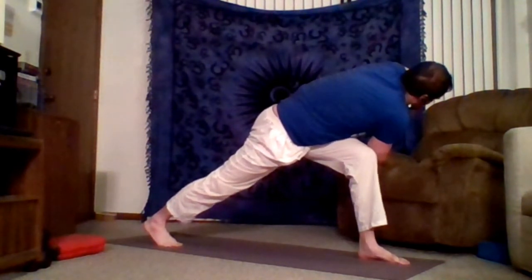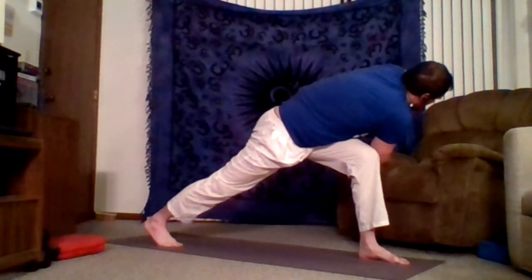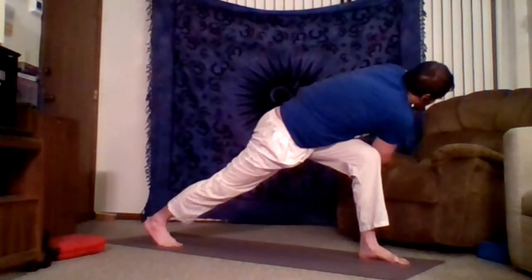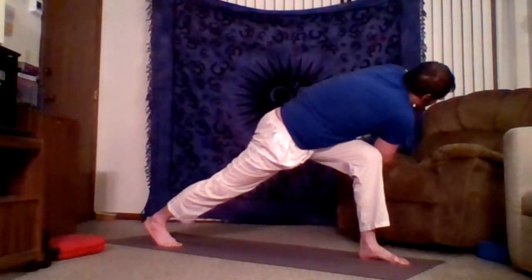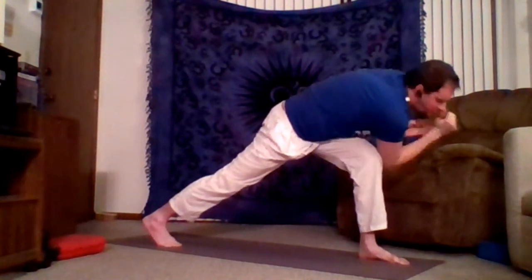Lots of information comes in from the body with the eyes closed, letting you know what muscles and joints are needed to keep balance. Noticing the breath here. You can halfway open your eyes for the transition to side angle.